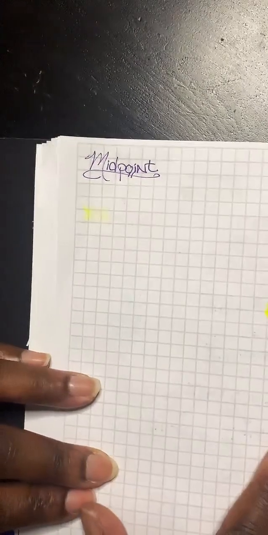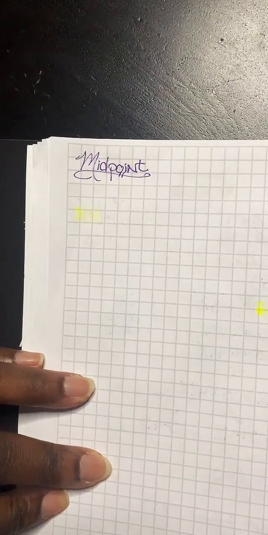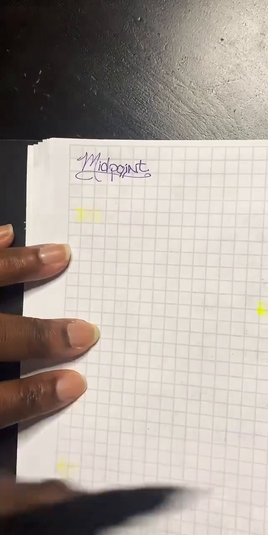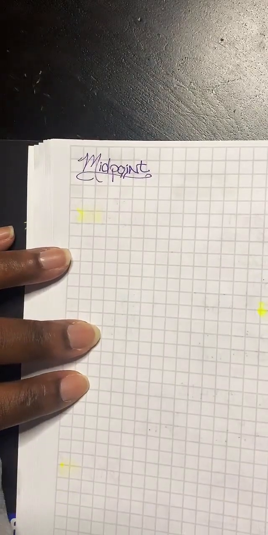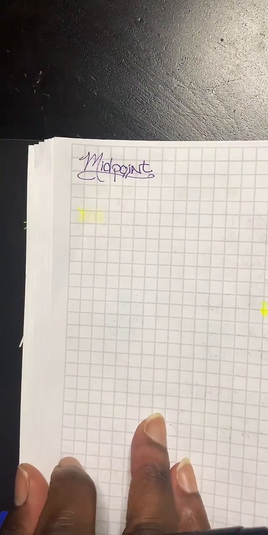Okay. So, not a problem. So now we're going to talk about midpoint. So I'm going to see if I can pull it up, now that I have all the stuff in my way.